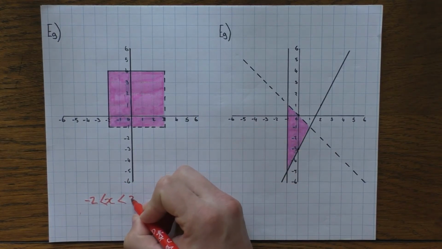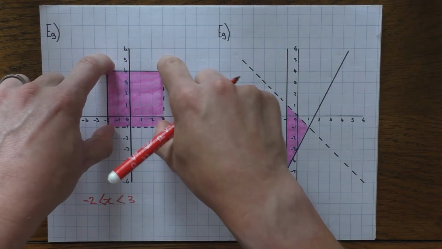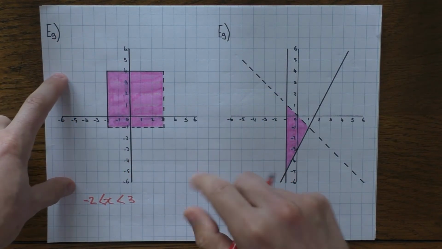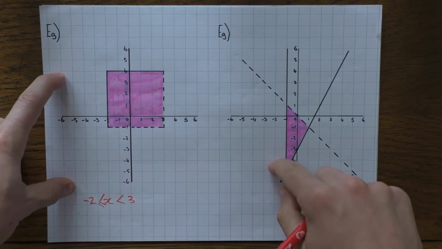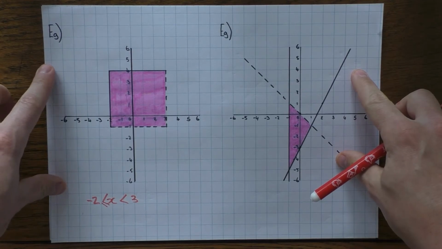So that's the easiest way to do that. Just stick your x, stick your inequalities, and go the smallest number, biggest number. Don't forget though, solid line means equal to, so just make sure you look at that. That's a dotted line, so don't have to worry about that one. That can just stay like that.